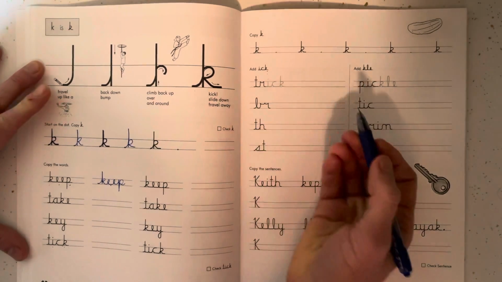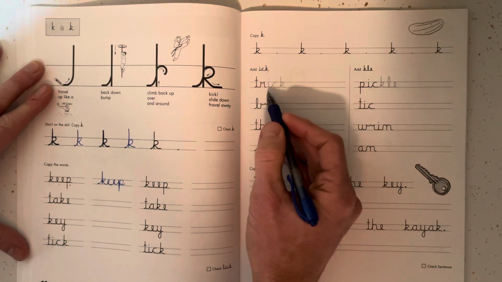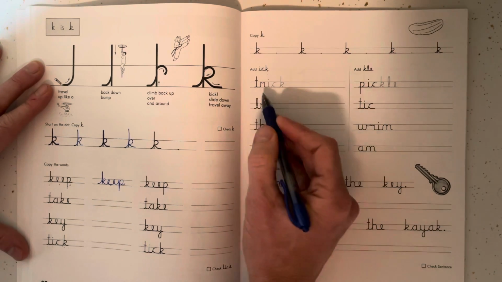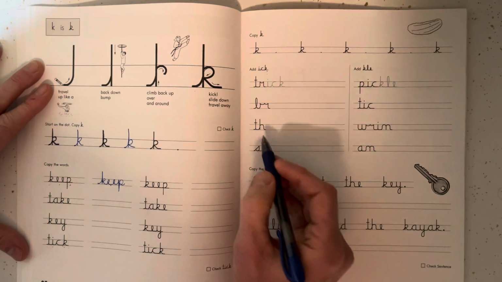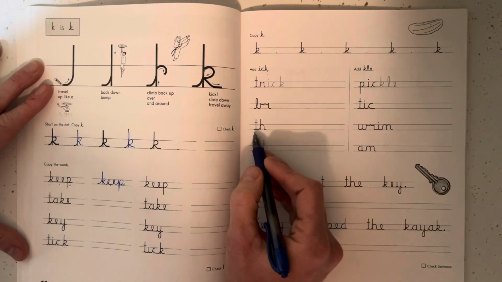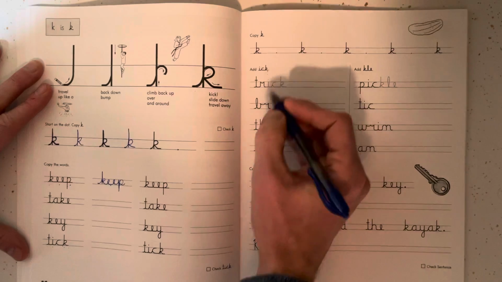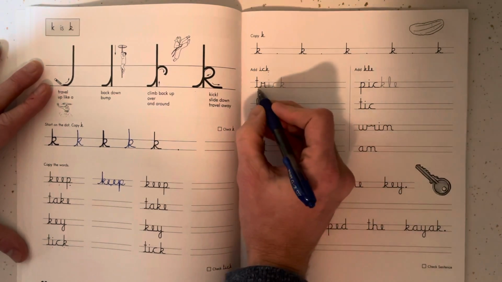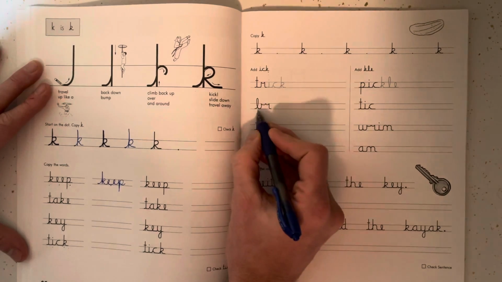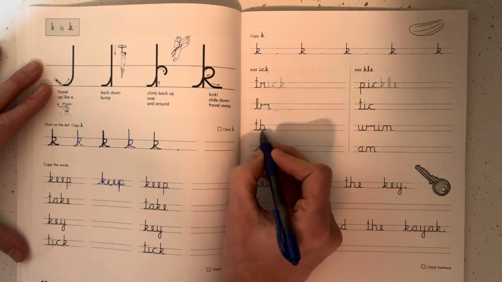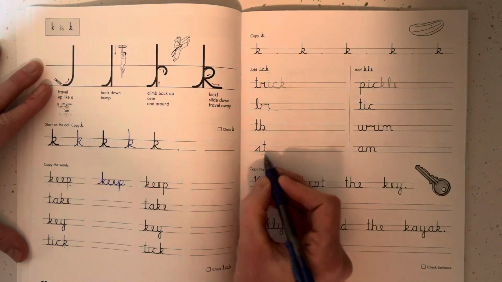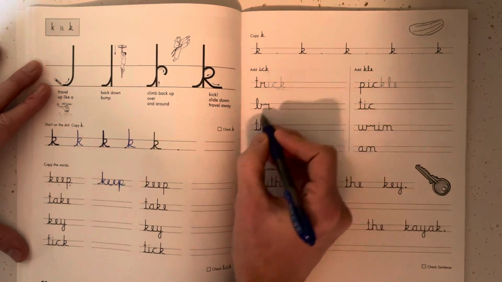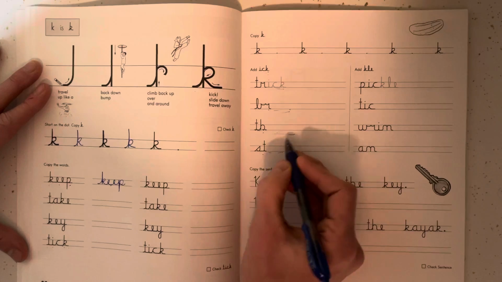So we've got the first letters. They give us a few consonant blends, tr, br, and st, and they give us a digraph too, the th. Okay, so this is an H brother, 2 letters, 1 sound. Tr, ick, br, ick, th, ick, st, ick: trick, brick, thick, stick.